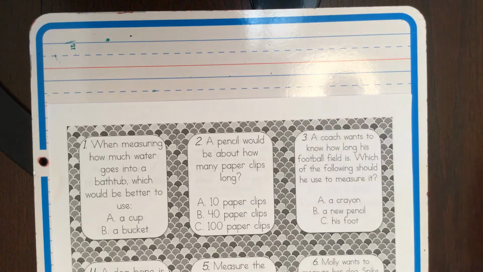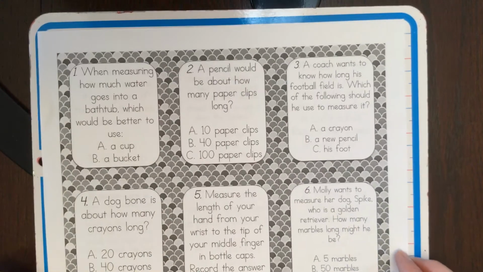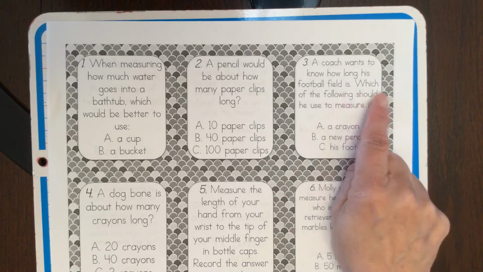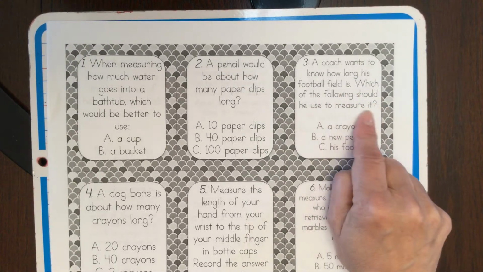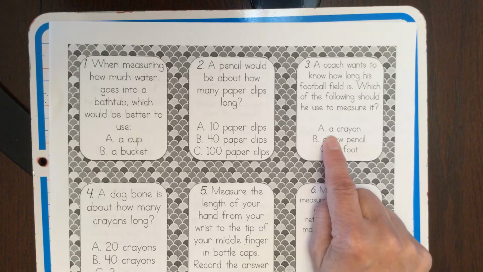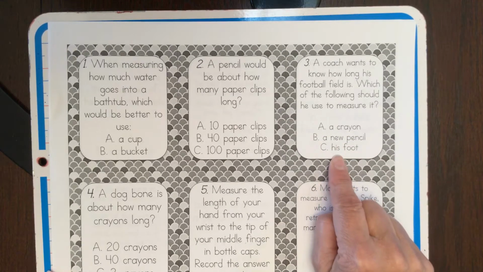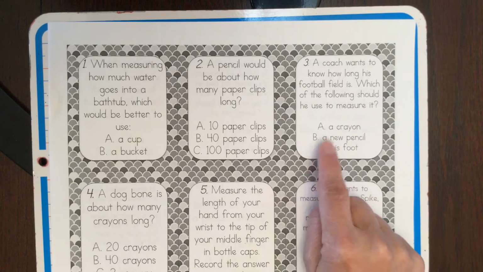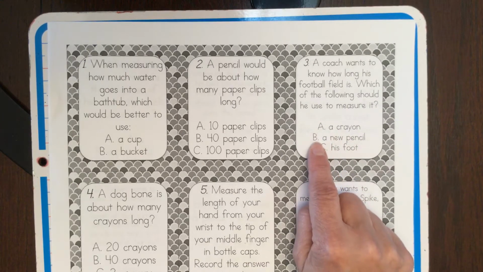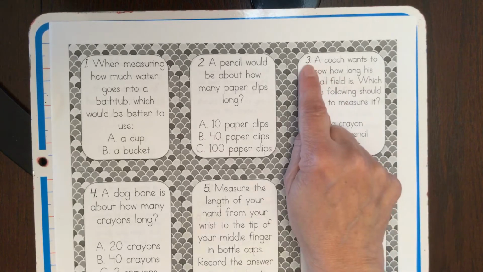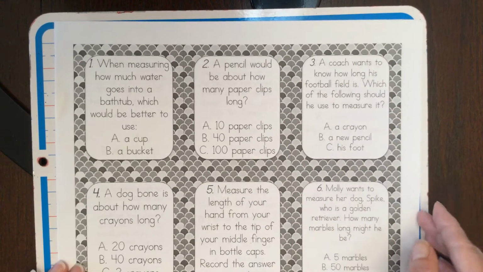So I gave you a little sample there of what a paper clip to pen comparison looks like, so you can make a good guess. Question number 3 says, a coach wants to know how long his football field is. Which of the following should he use to measure it? Should he use a crayon? Should he use a new pencil? Or should he use his foot, where he could walk 1 foot at a time across the field? You decide which letter represents your answer, A for a crayon, B for a new pencil, and C for his foot, and write your answer down next to number 3.